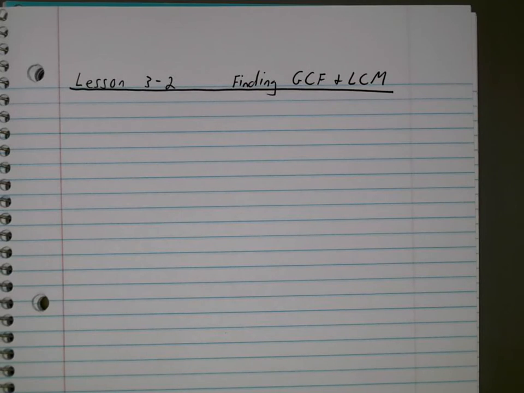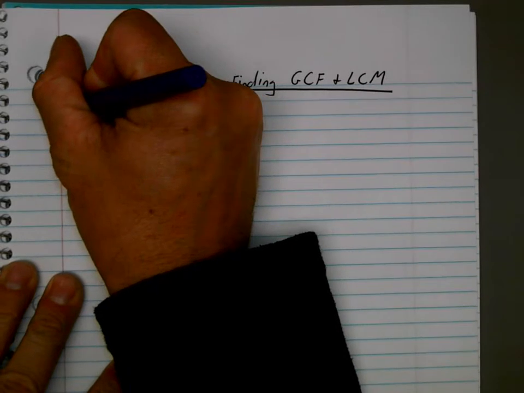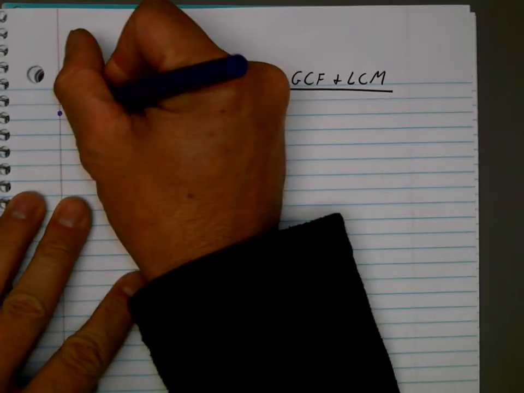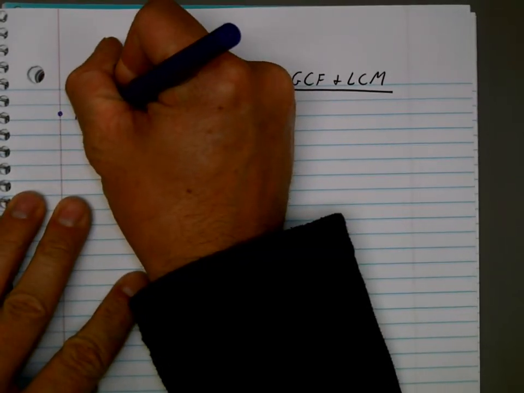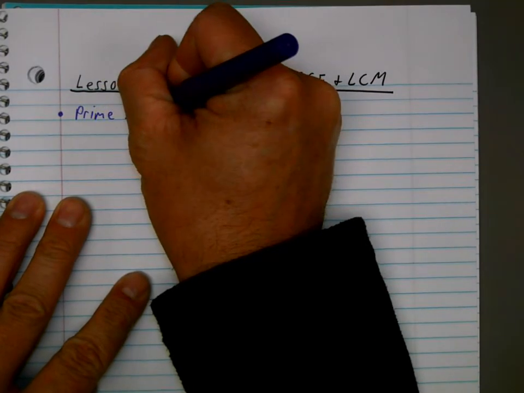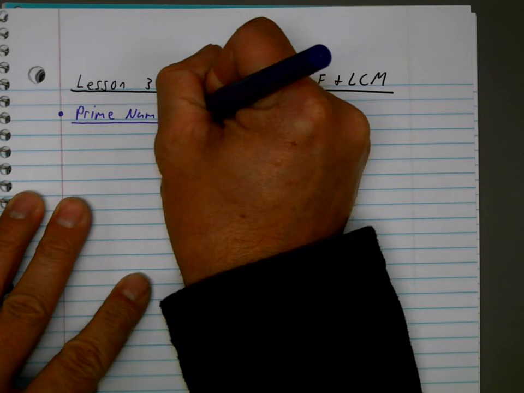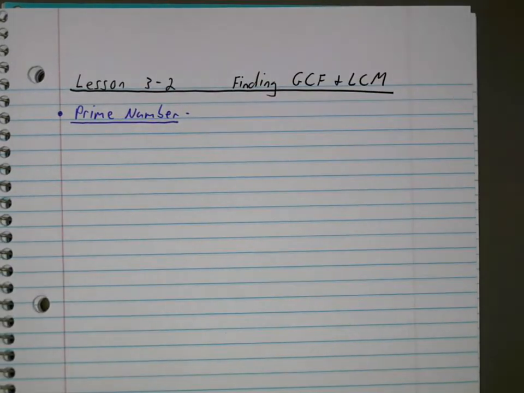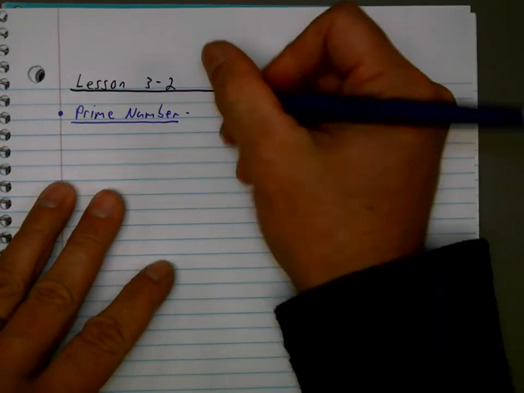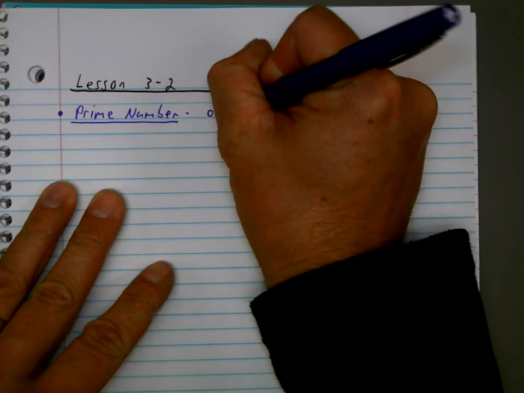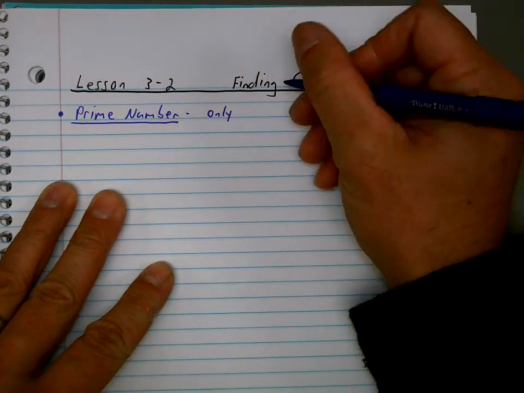To start things off, we have some vocab words we're going to go ahead and start with. First one is, we're going to skip down a line here, put a bullet, prime number. So let's go and write prime number. And if you don't know, a prime number is a number that's only divisible by 1 and itself.